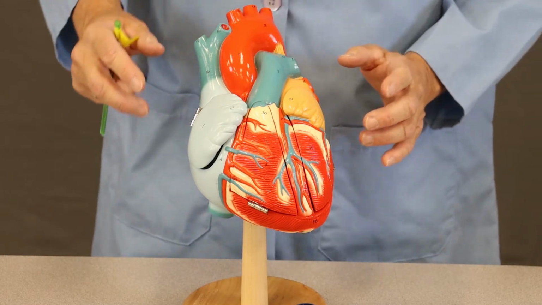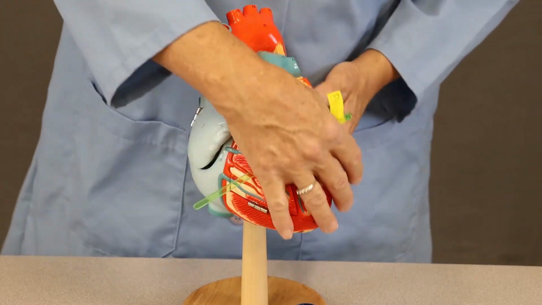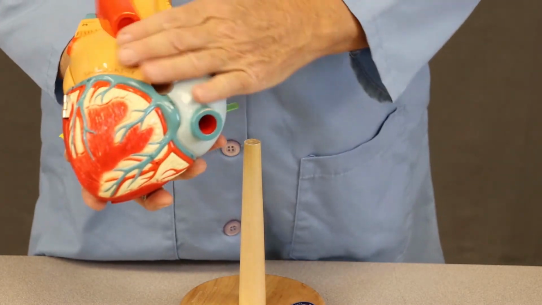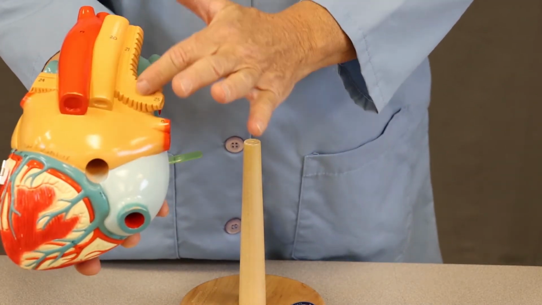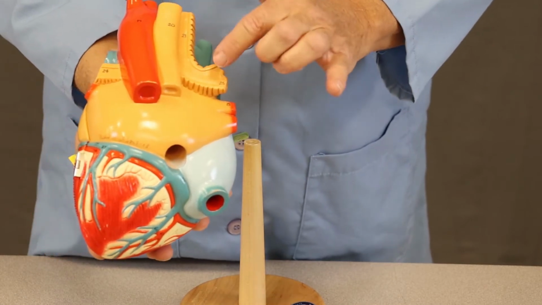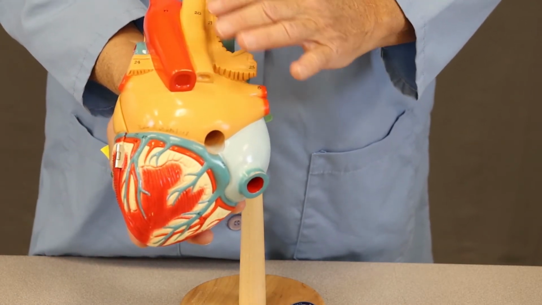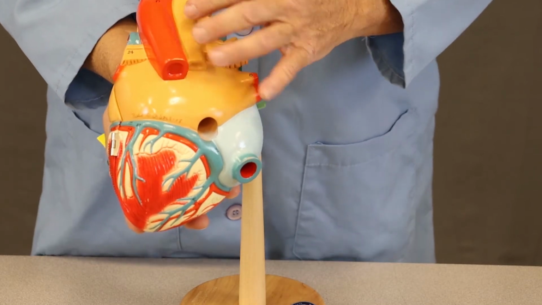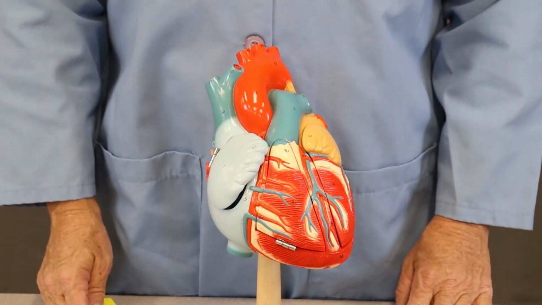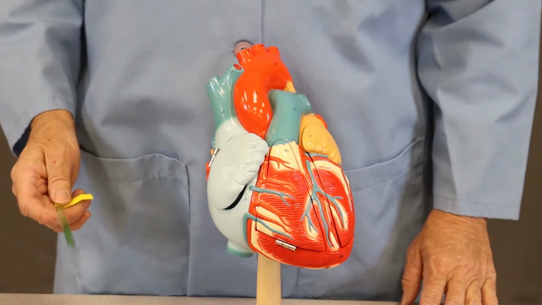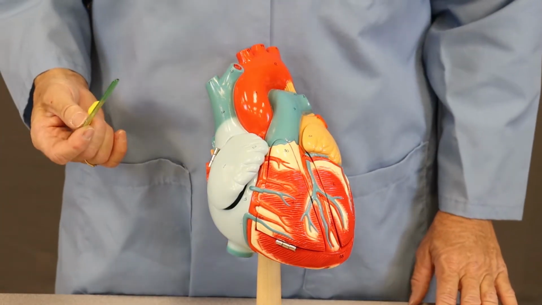And you can, on the posterior view, again, see the atria of the heart. And you also get a pretty decent view, depending on the model, of the trachea and the primary bronchi and the esophagus. Okay, so we've gotten a look at the external anatomy of the heart. Now we're going to take a look at the internal anatomy of the heart.